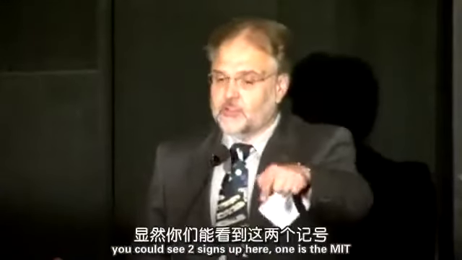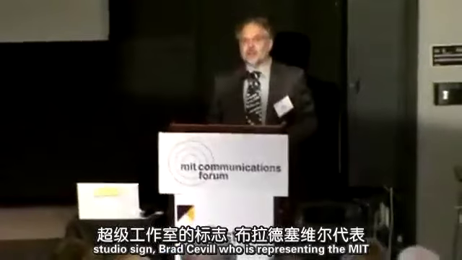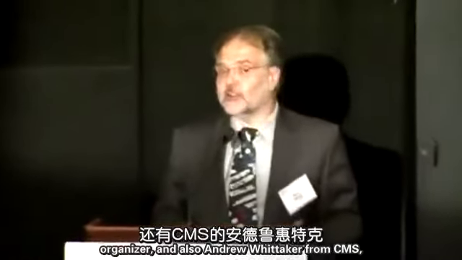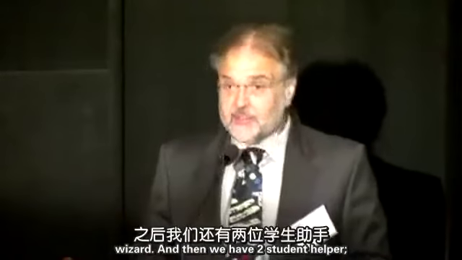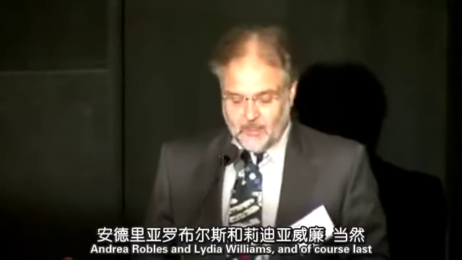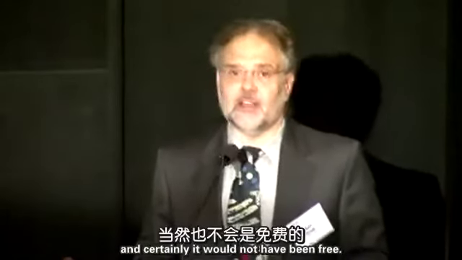And of course, and you could see 2 signs up here. One is the MIT Communications Forum. The other one is the HyperStudio sign. Brett Seville, who is representing the MIT Communications Forum. He's an amazing conference organizer. And also Andrew Whitaker from CMS, our resident communication wizard. And then we have 2 student helpers, Andrea Robles and Linda Williams. And of course, last but not least, let me thank our alumni donors, without whom this conference would not have been possible, and certainly it would not have been free.